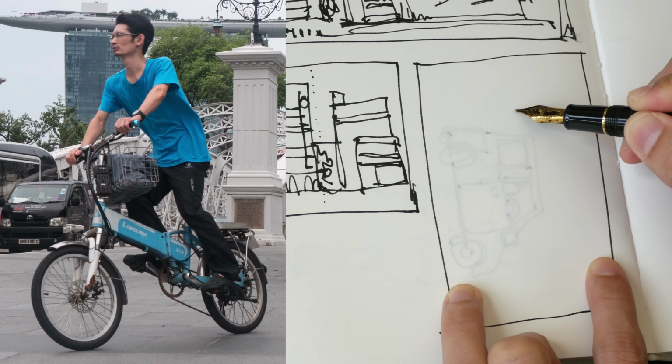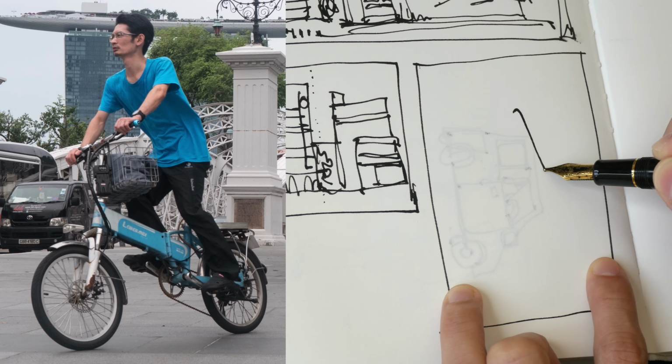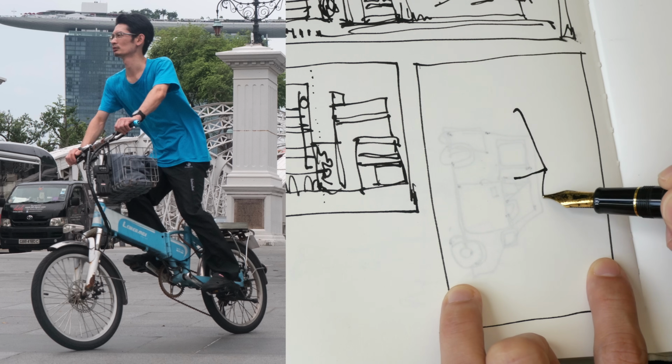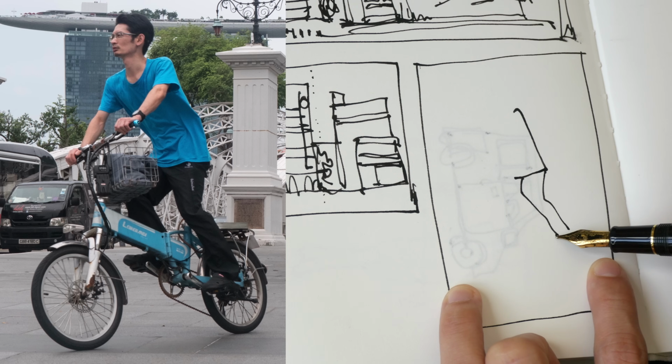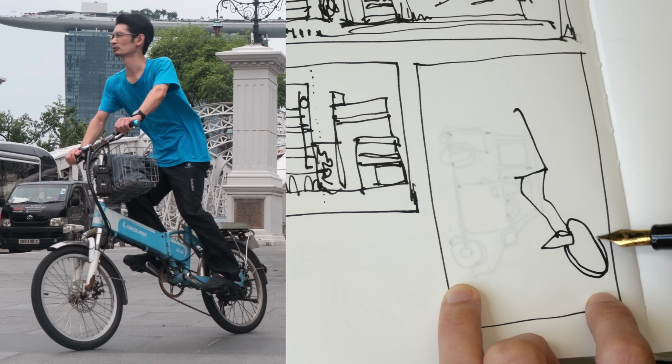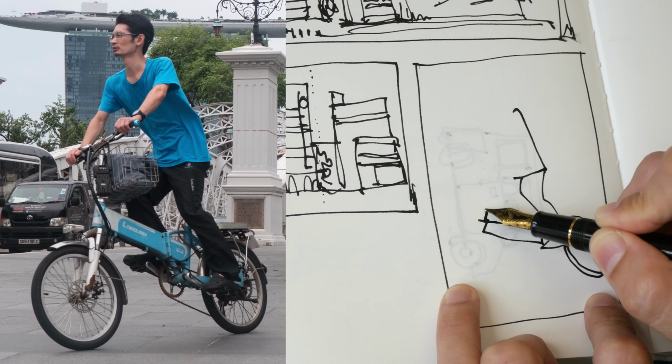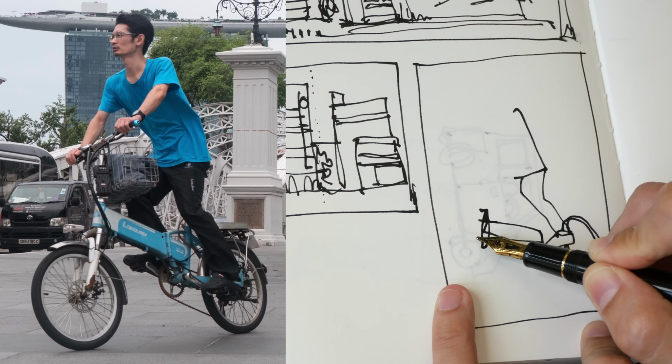So the top of the shoulder comes here, and the midpoint is here. This is the t-shirt, and this is the legs, and this is the wheel here. We have this frame here, and this is the other wheel.